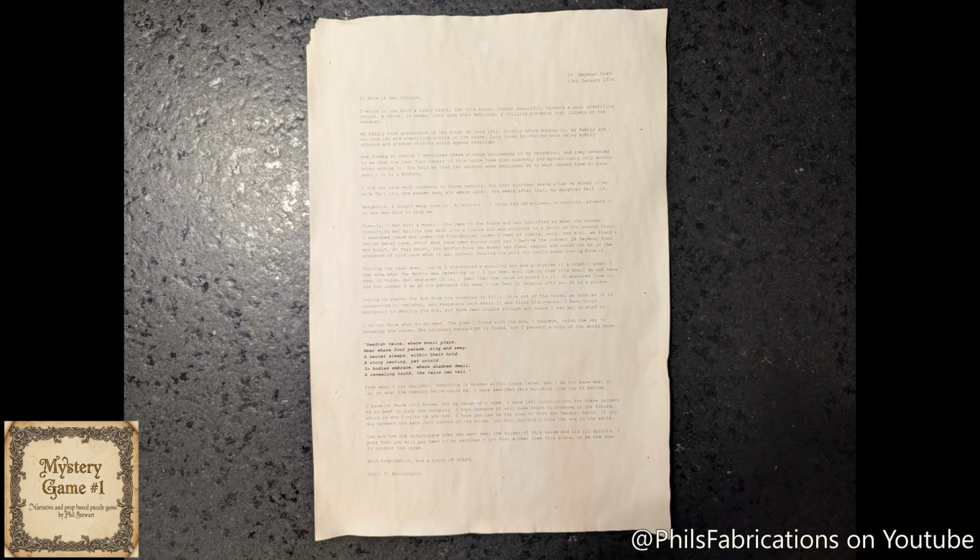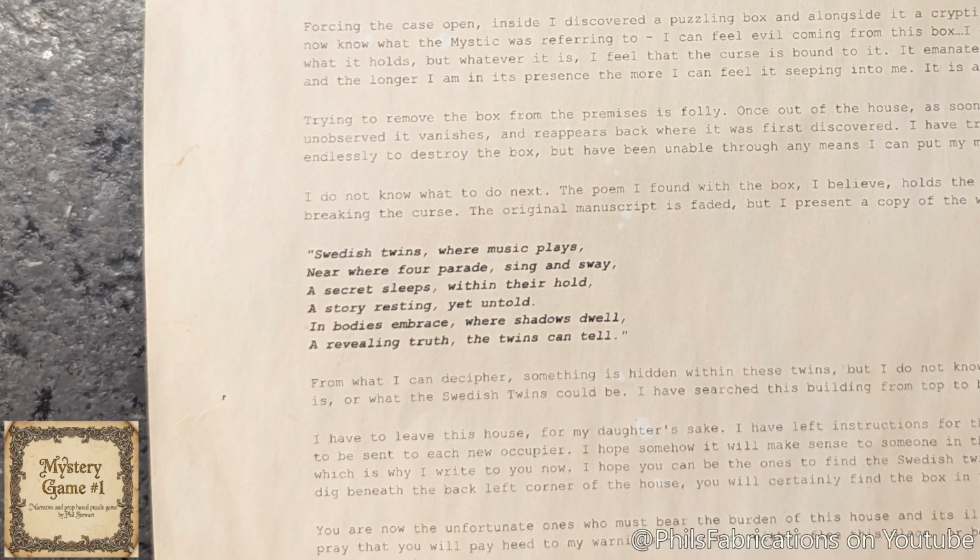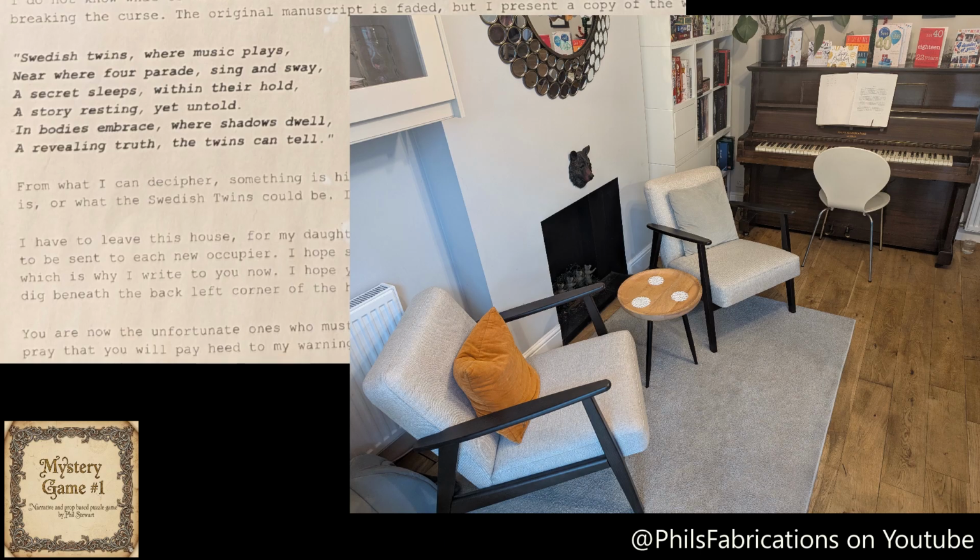So part of the letter, there is this clue: "Swedish twins, when music plays near where four parade sing and sway, a secret sleeps within their hold, story resting yet untold, embodies embrace where shadows dwell, a revealing truth the twins can tell." Now, in my house we have a piano, which is where the music plays.